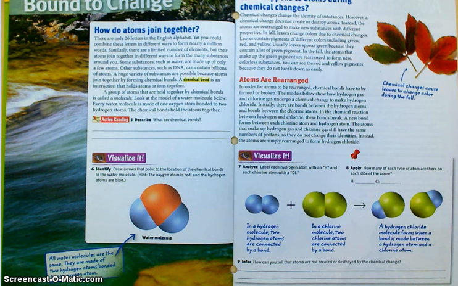The model below shows how hydrogen gas and chlorine gas undergo a chemical change to make hydrogen chloride. Initially, there are bonds between the hydrogen atoms and bonds between the chlorine atoms. In the chemical reaction between hydrogen and chlorine, these bonds break. A new bond forms between each chlorine atom and hydrogen atom. The atoms that make up hydrogen gas and chlorine gas still have the same number of protons, so they don't change their identities. Instead, the atoms are simply rearranged to form hydrogen chloride.